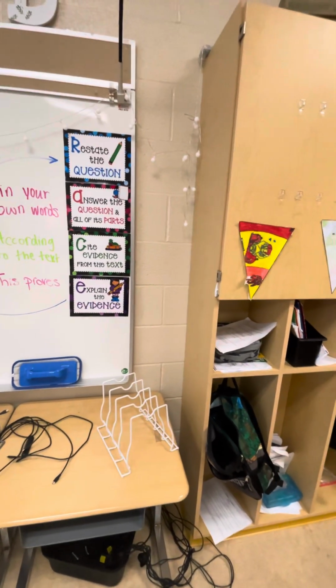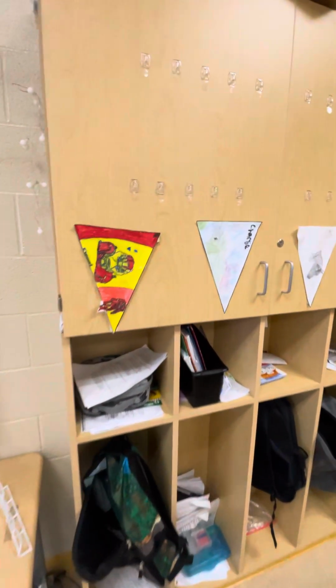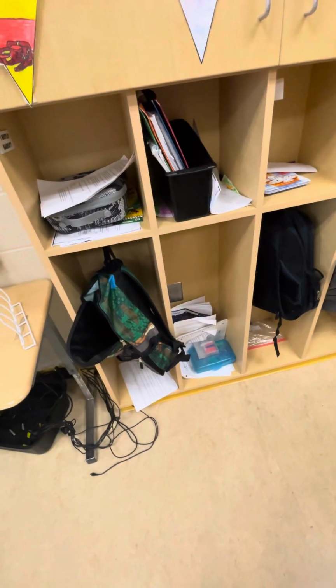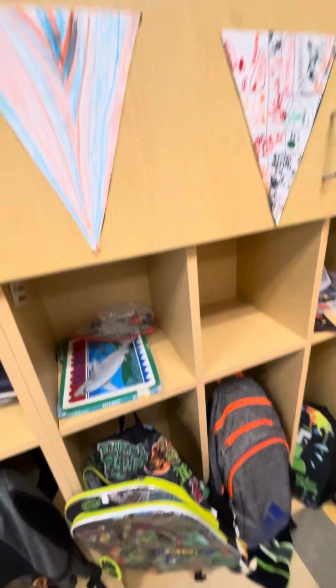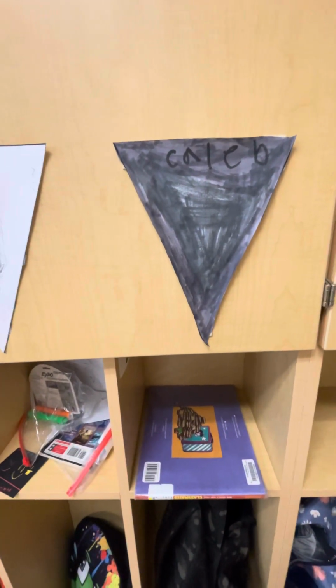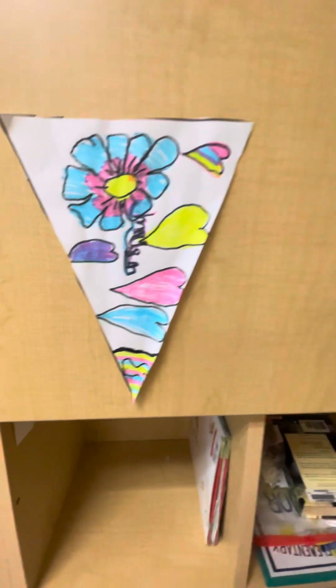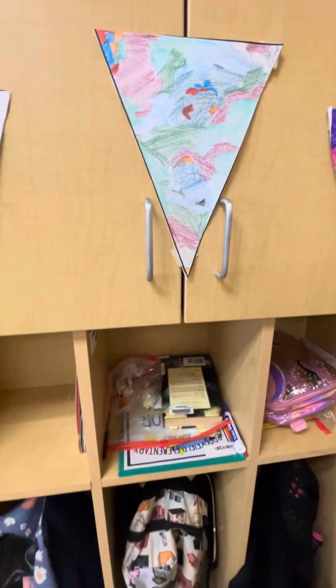And then we have another informational poster where students use the strategy of RACE to rewrite their extended response questions. And then this is where they have their cubbies, so they have a lot of space down here. They also have designed their own little flag for themselves, and they are able to do that at the beginning of the school year.